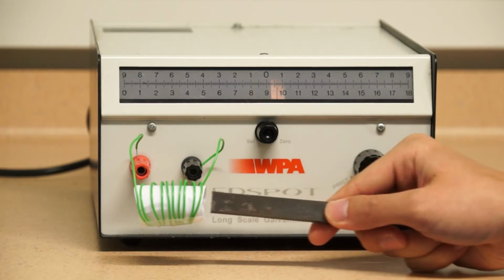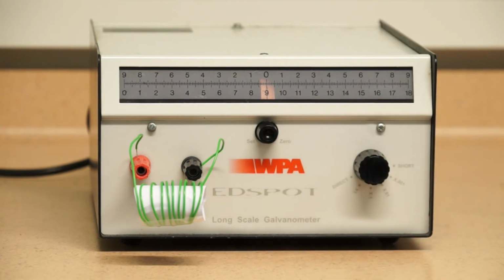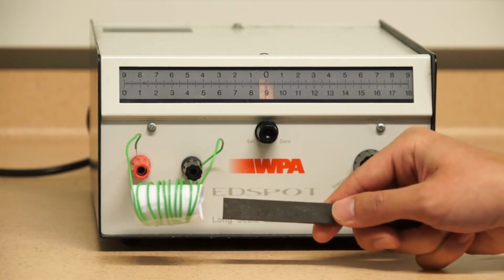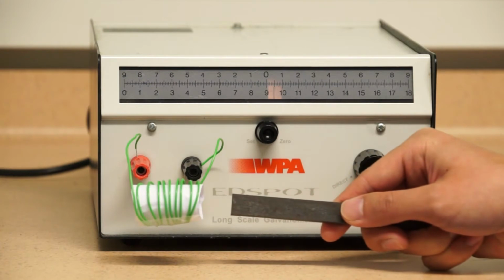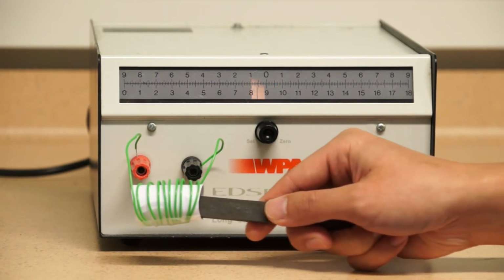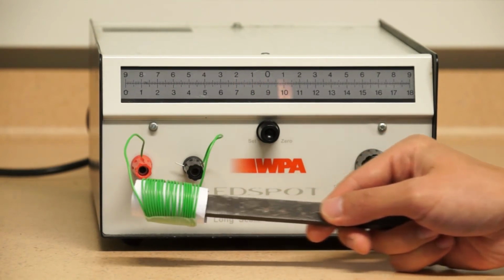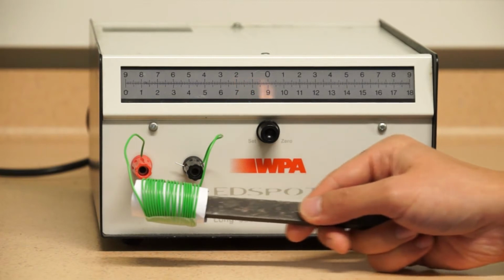Firstly, move the magnet faster. Secondly, replace the magnet with a stronger one. Lastly, wind more turns on the coil.